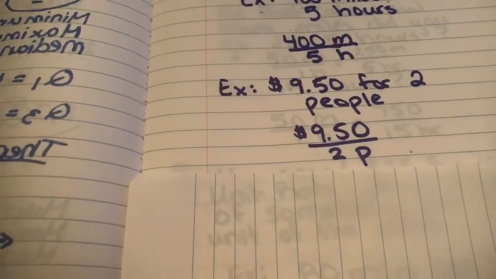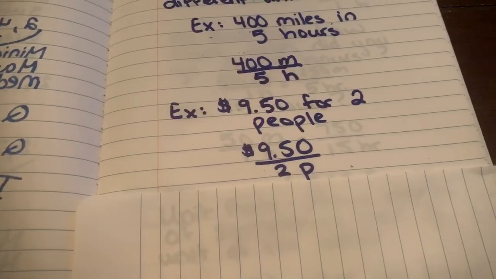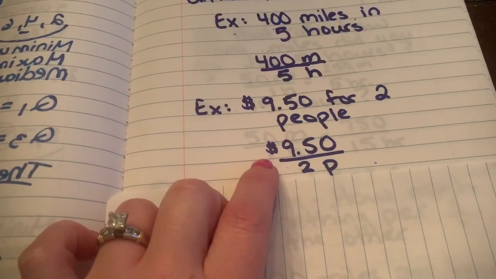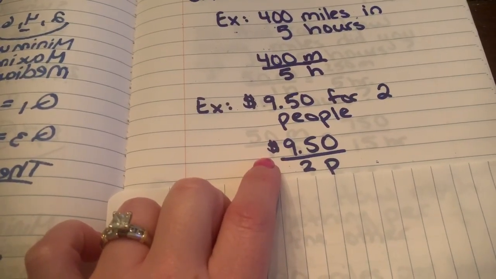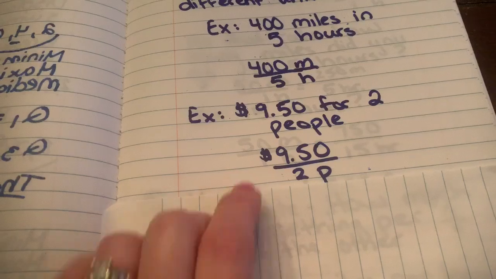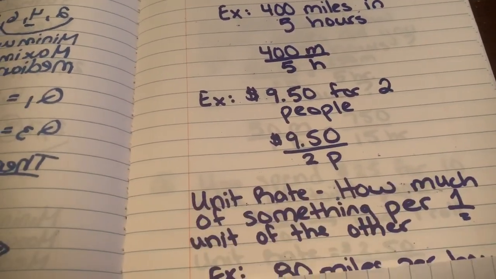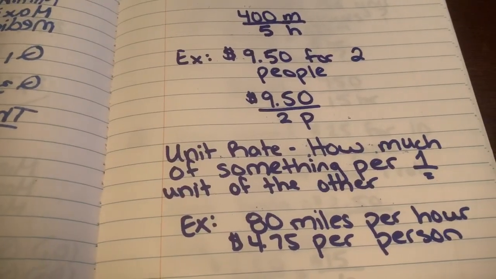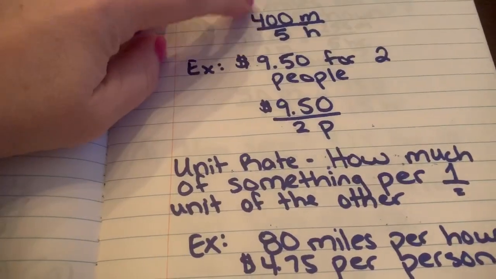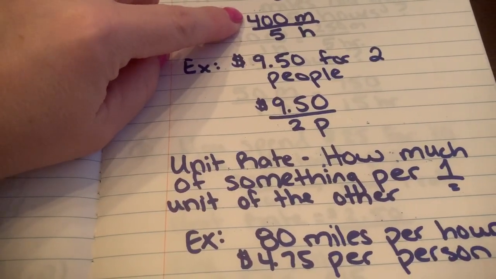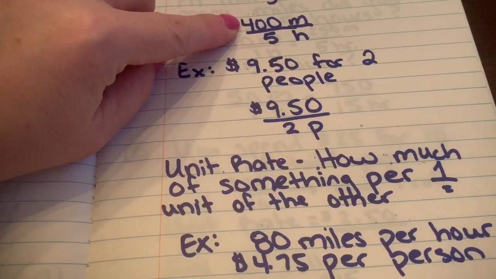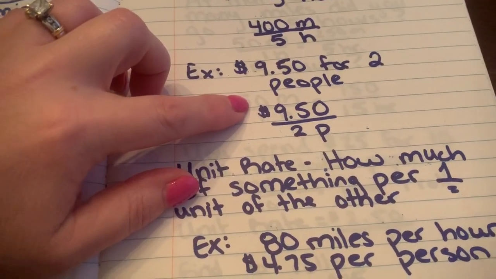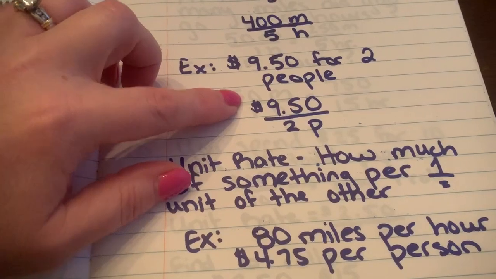A couple examples would be, it costs $9.50 for 2 people. So I write it as a ratio. Remember, with a ratio, you can write it as a fraction, you can write it as a colon, or you could write it with the word "to." And then a unit rate is just how much of something per 1 unit of the other. So if we go back up to these ones, the unit rate of this would be going 80 miles per hour. The unit rate of this would be charging $4.75 per person.